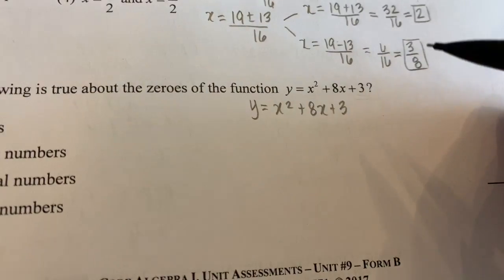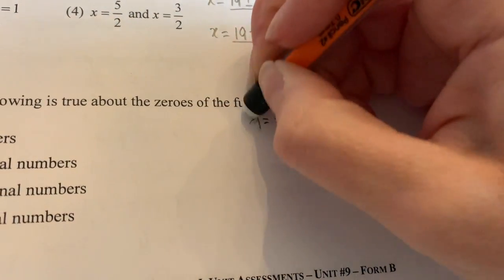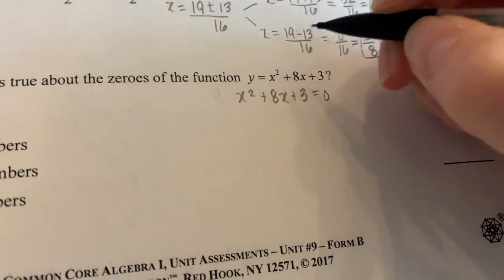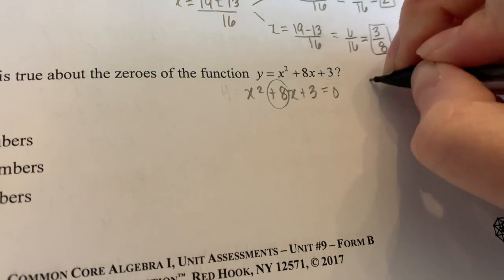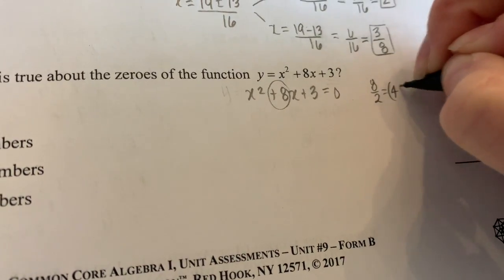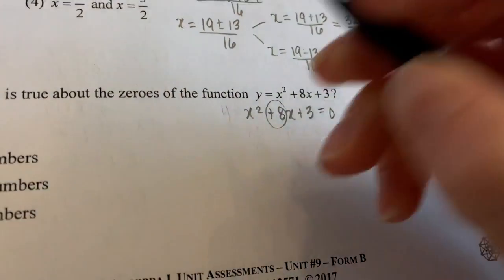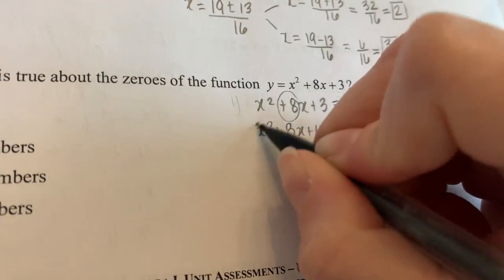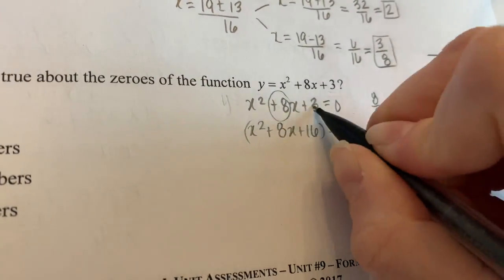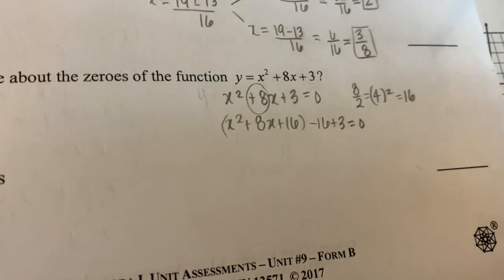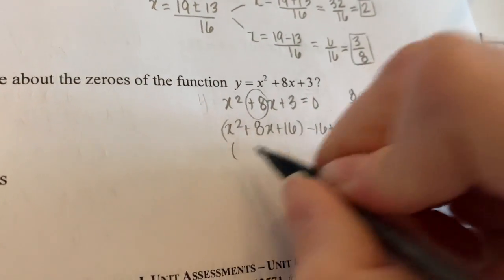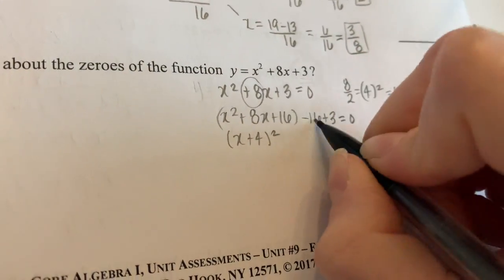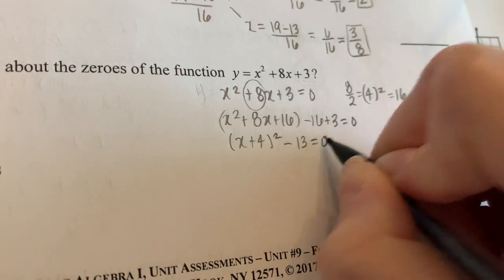Okay, so if I complete the square, what I need to do, of course, is first set it equal to 0, and I'm taking my middle term, divide by 2, that's 4, and square it, which is 16. I'm adding and subtracting the 16, so I get 8x plus 16, and now minus 16 plus the 3 equals 0. Okay, now this turns into my perfect square trinomial, which is x plus 4 squared, and then this is minus 13 equals 0.